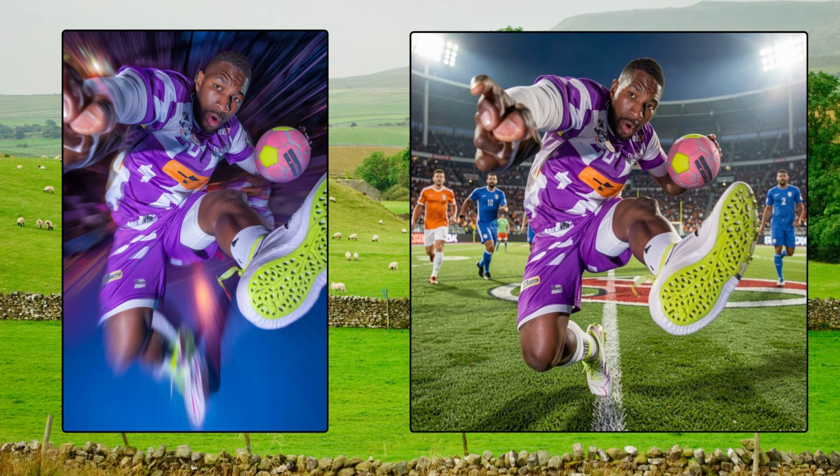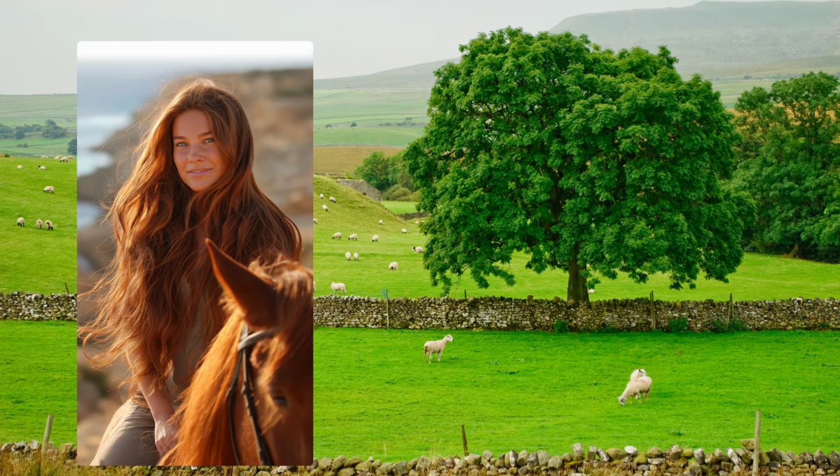Example 2. Put this character on the football field. The output becomes an action sports scene on a stadium field, with a player in purple gear lunging toward camera holding a ball. You can see we no longer get those plastic fake Flux vibes from previous generations of Flux models. This looks super realistic. It even has some motion blur and some imperfections with this photo.